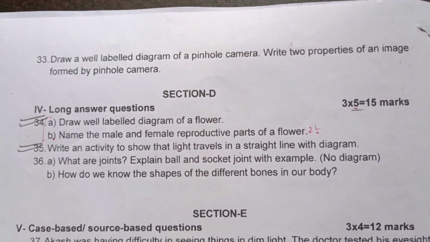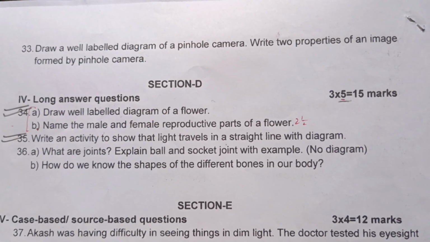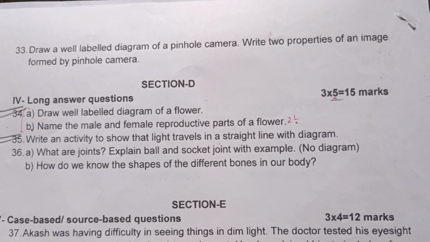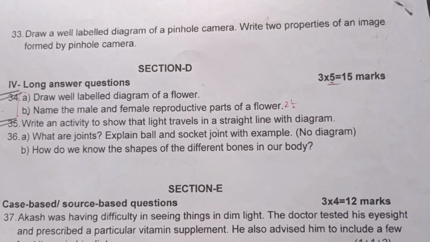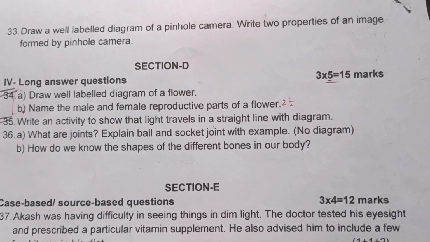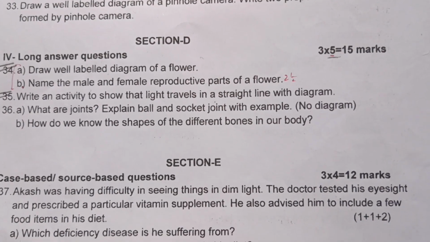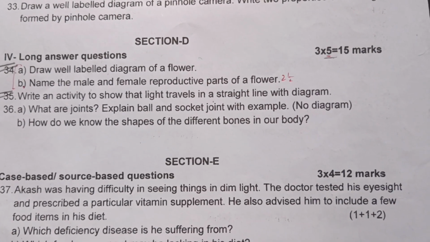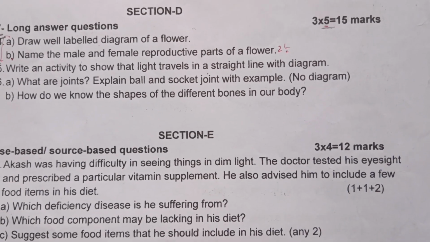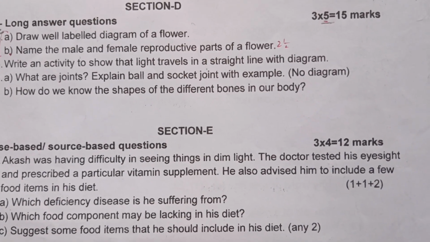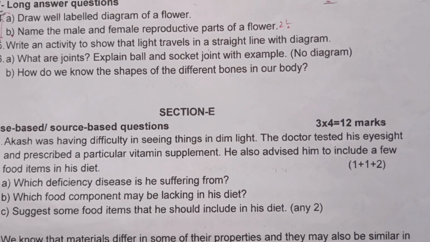Now section E, case-based or source-based questions. Akash has difficulty in seeing things in dim light. The doctor tested his eyesight and prescribed a particular vitamin supplement. He also advised him to include a few food items in his diet. Which deficiency disease is he suffering from? Which food component can be lacking in his diet? Suggest some food items that he should include in his diet. So you have to attempt any two.